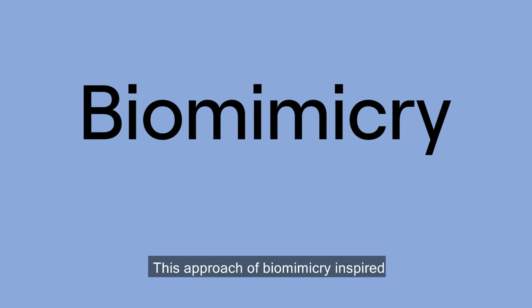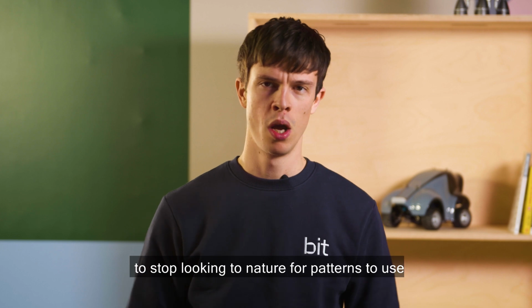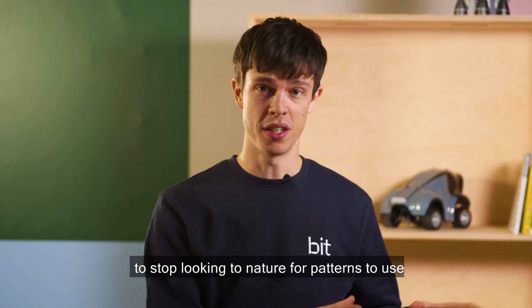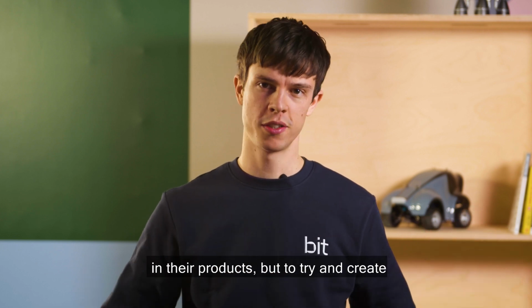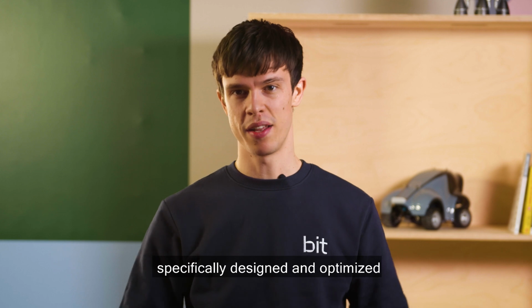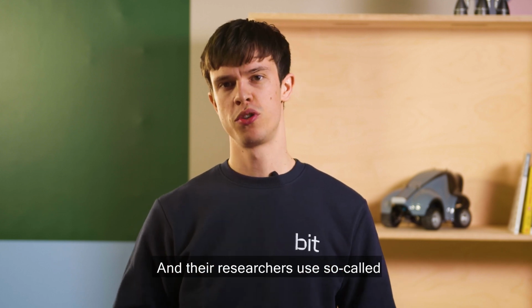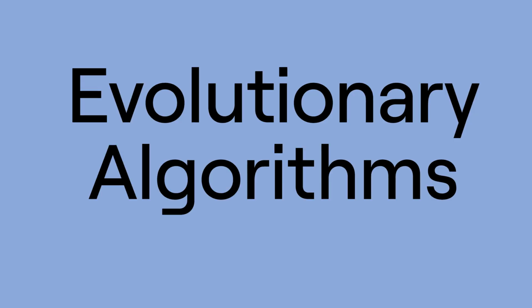This approach of biomimicry inspired artificial intelligence researchers to stop looking to nature for patterns to use in their products, but to try and create their own evolved products, specifically designed and optimized for the metrics that they need. And the researchers used so-called evolutionary algorithms.